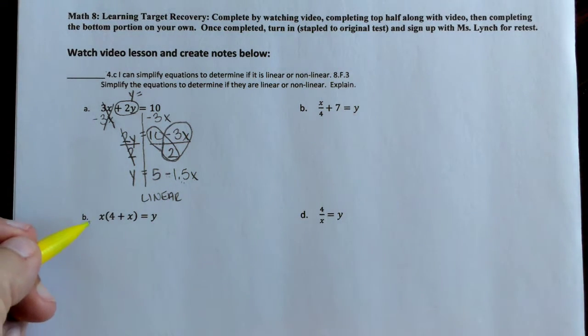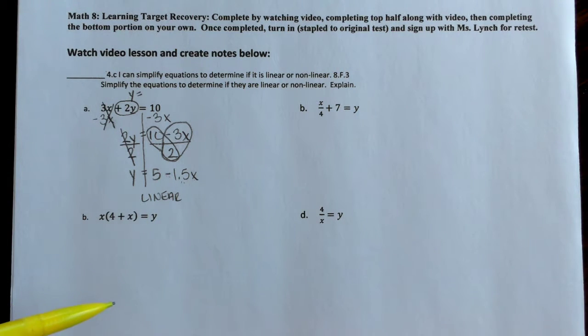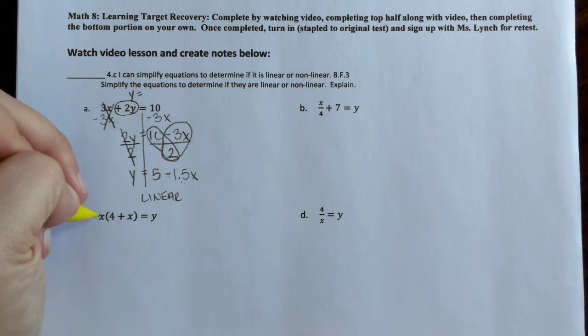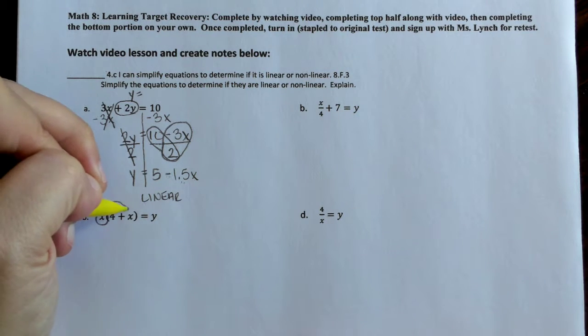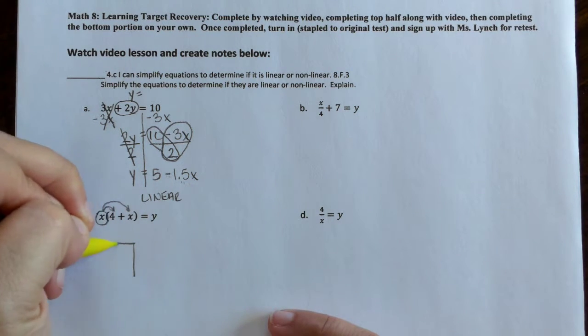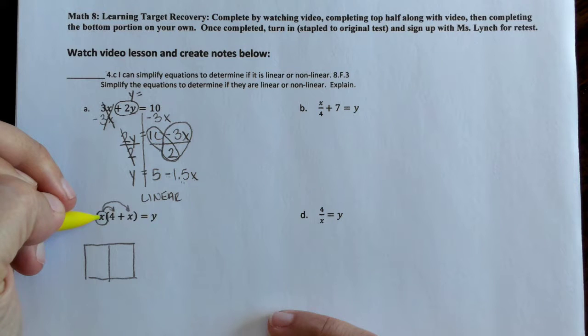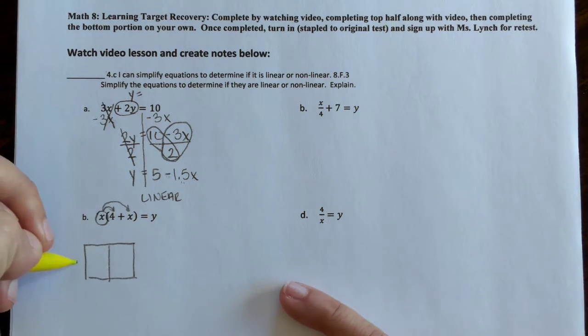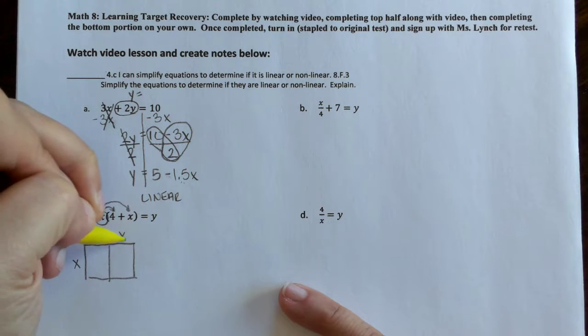Looking at B, right now I need to simplify this in order for me to decide whether it's linear or nonlinear, and then I'm going to look for key features of that equation and decide whether it's linear or nonlinear. I'm going to take this x and I'm going to multiply it in. It's distributive property. So what this was looking like is possibly an area model using this as a tool right here. You're saying I'm going to multiply x to everything inside. So x is going to go here, and then you got 4 plus x here.